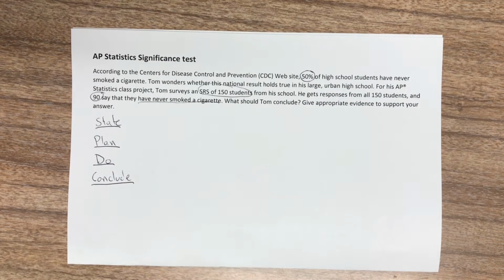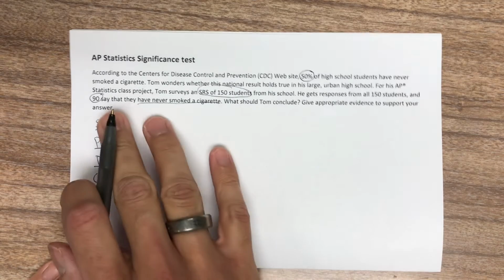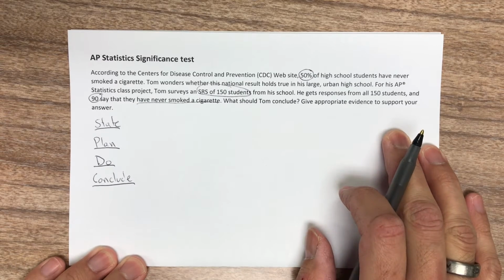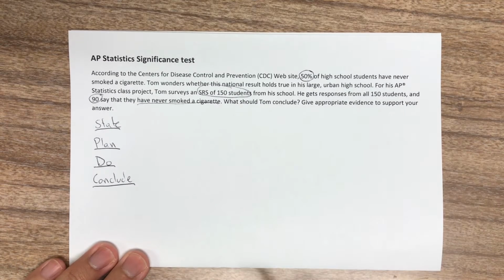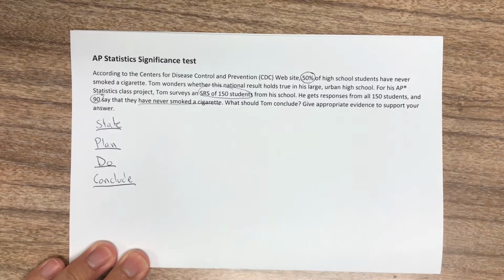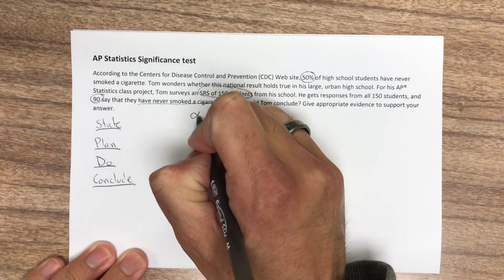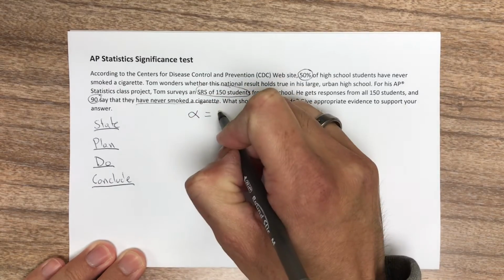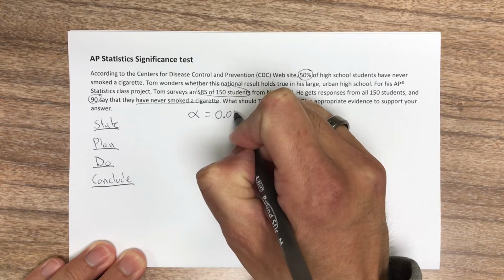So when you are doing your significance test, you need to know what the alpha level is. We want to use that alpha level so we can use the p-value to say if we reject or fail to reject. This problem doesn't mention anything about an alpha level or significance level. So when it's not mentioned in the problem, the alpha level we're going to use is 5%, or as a decimal, 0.05.